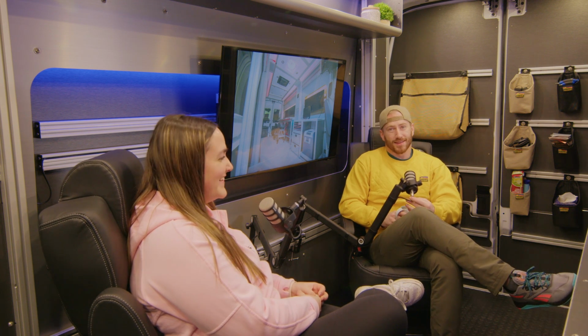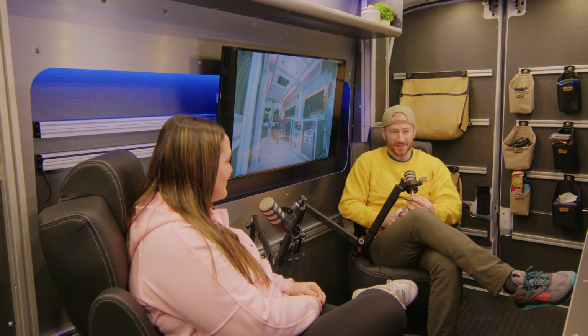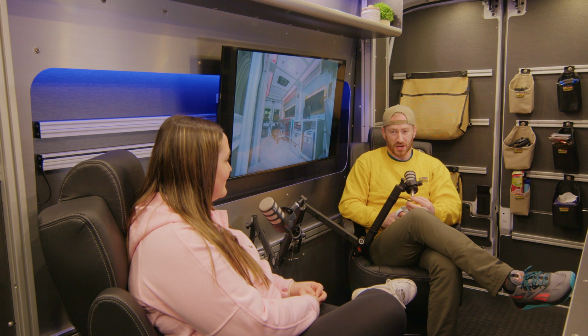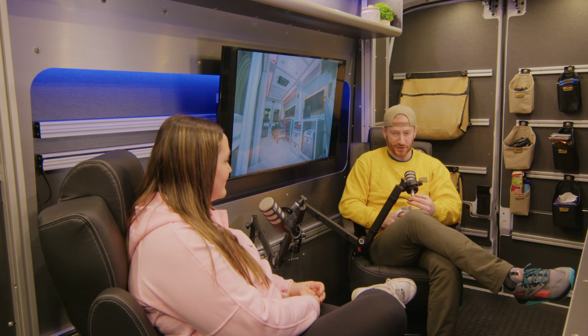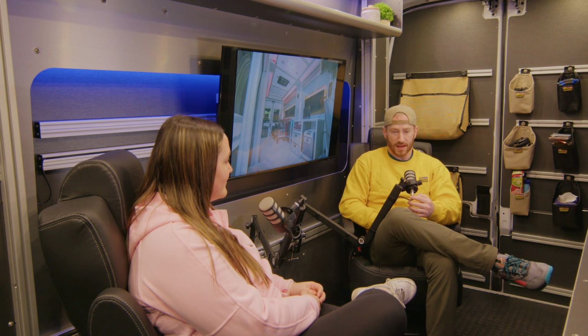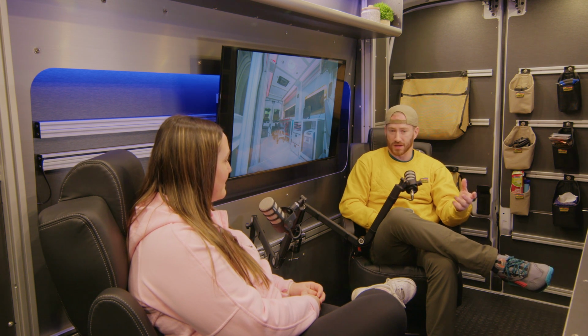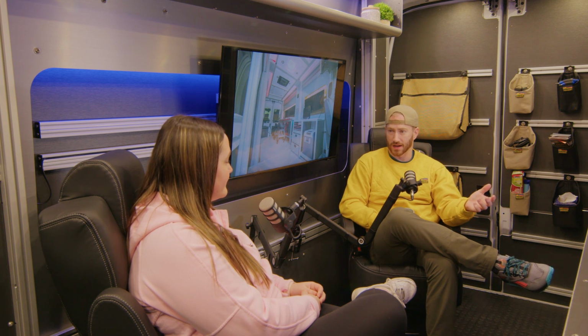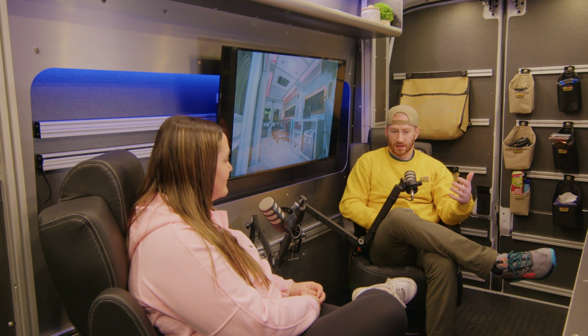So the tangent we just went on does actually come full circle. It explains and shows the versatility and the modularity and the whole point of commercial, because it is one foundation that does all. It's kind of like a housing development.